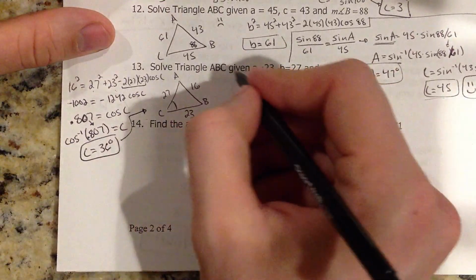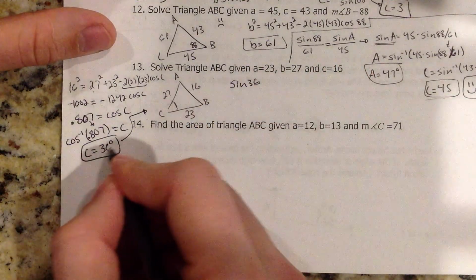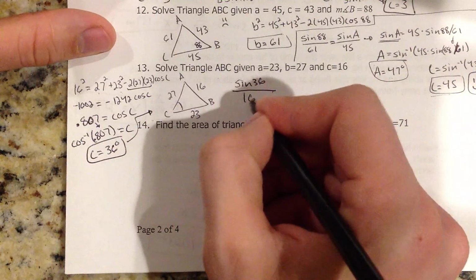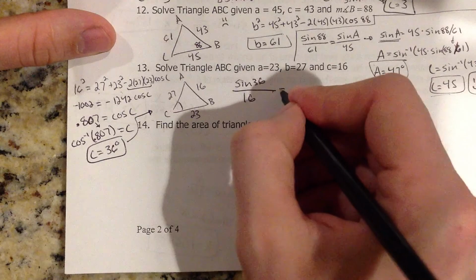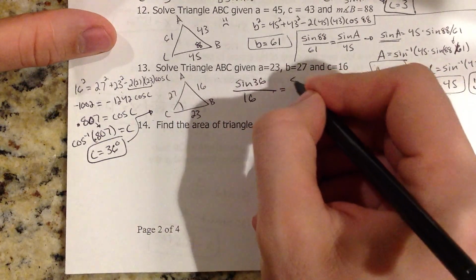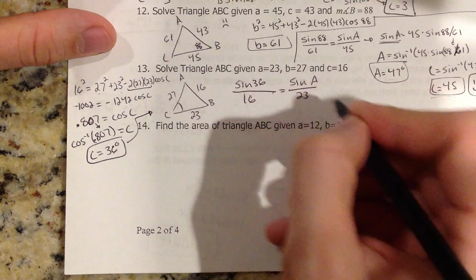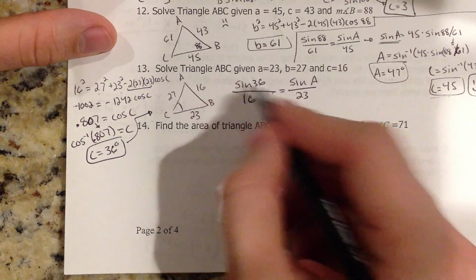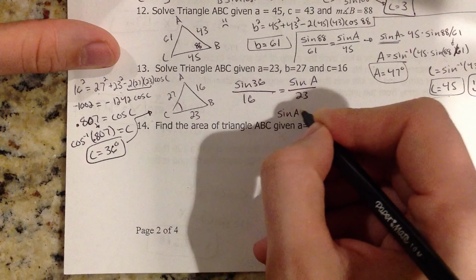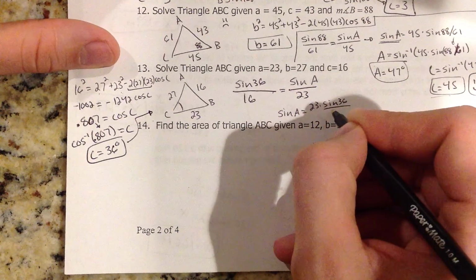So let's grab our law of sine. So sine of 36, and again, this is a decimal in the calculator that I will be keeping. It's rounded to the nearest whole number. Sine of 36 over 16 is going to be equal to, and we'll use A because it's handy, sine of A over 23. Multiply that 23 over, I'll get sine A is equal to 23 times the sine of 36 over 16.